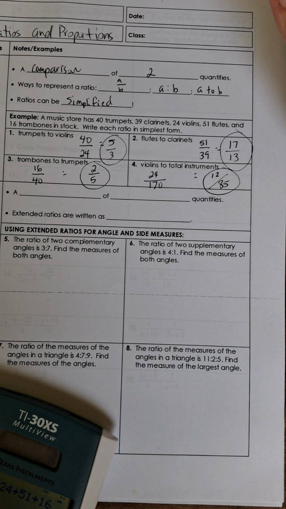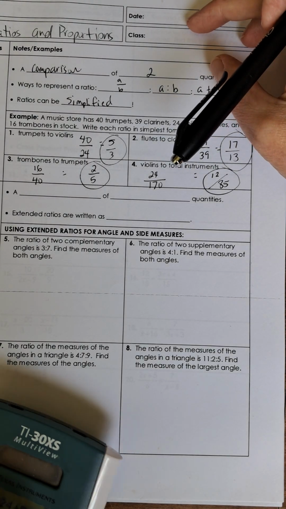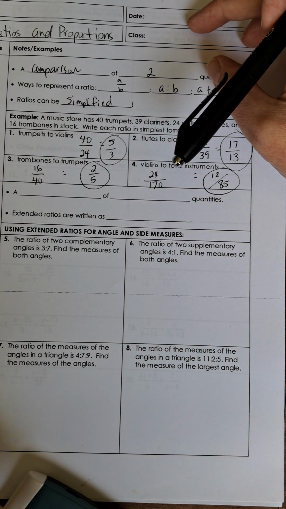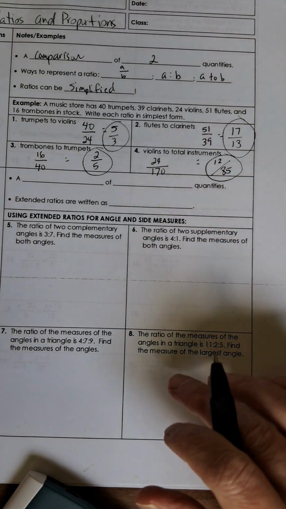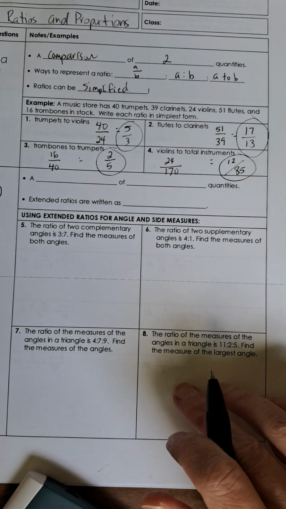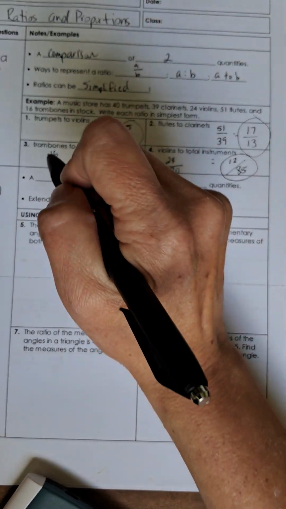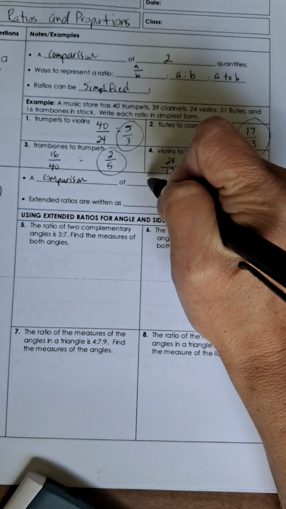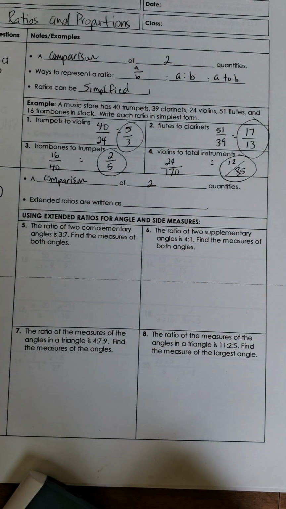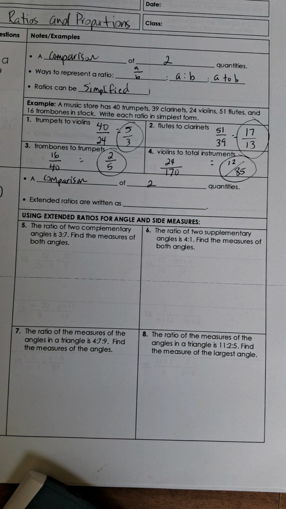All right, getting into extended ratios. Okay, I guess, again, it's still a comparison of two quantities is what a ratio is. I guess they just wanted to remind us. I don't know. Comparison of two quantities. Extended ratios are written as, what do they want here?